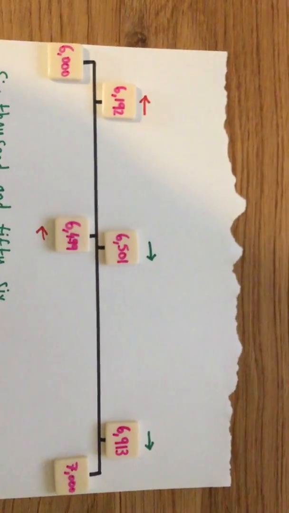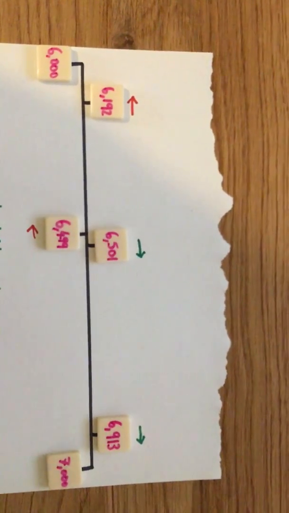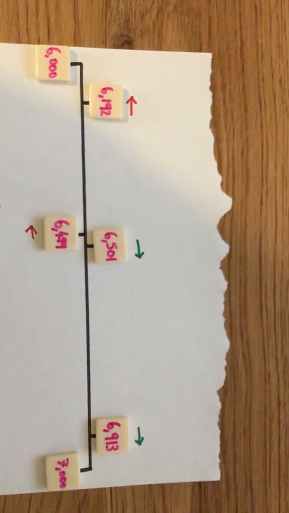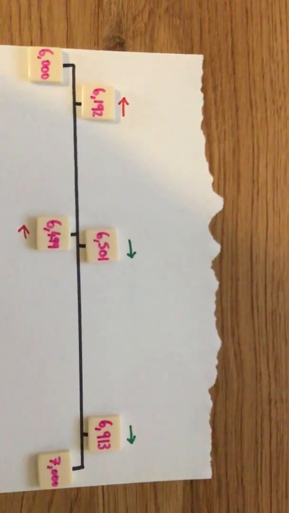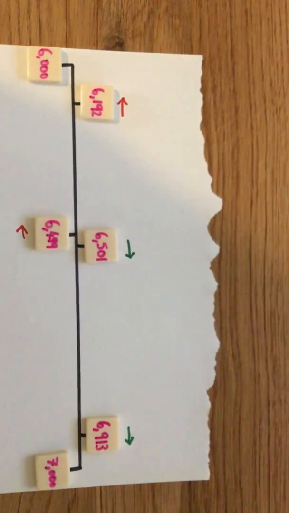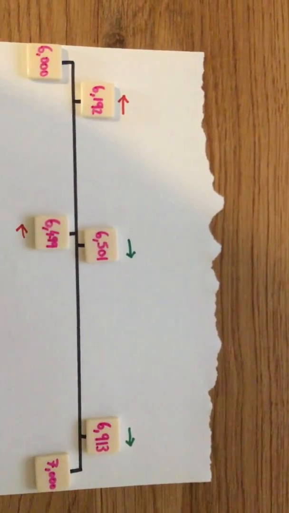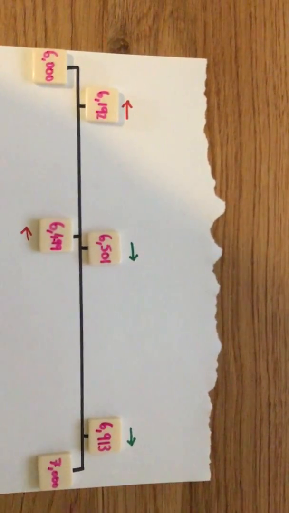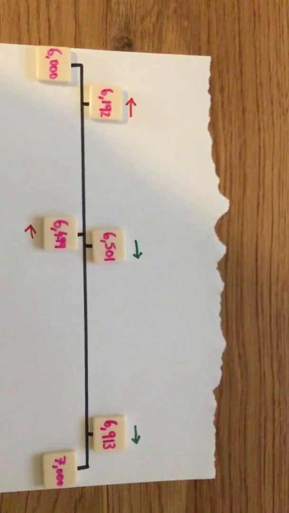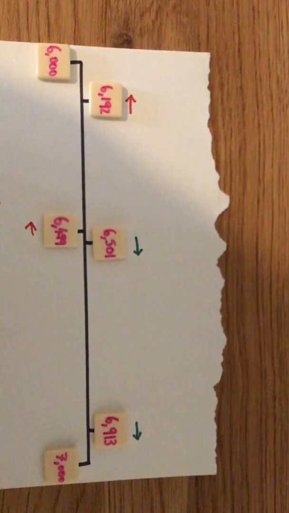Now 6,499 looks pretty much directly between 6,000 and 7,000, but it's not quite in the middle. If it was directly in the middle, it would be 6,500, but it's one less than that. So therefore it is slightly closer to 6,000, so we would round that number down to 6,000.